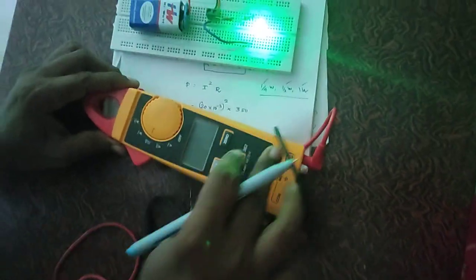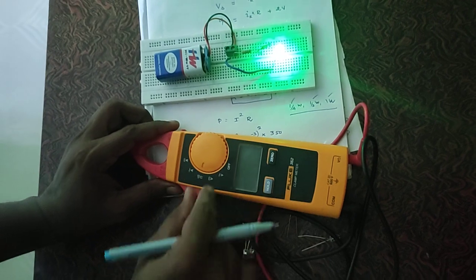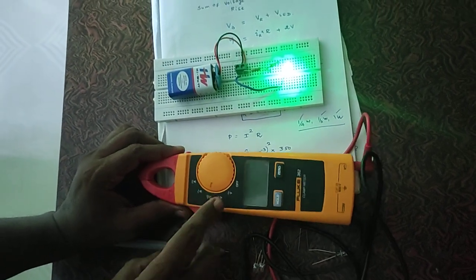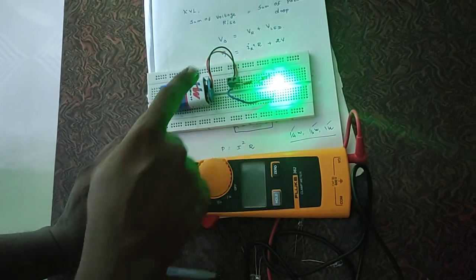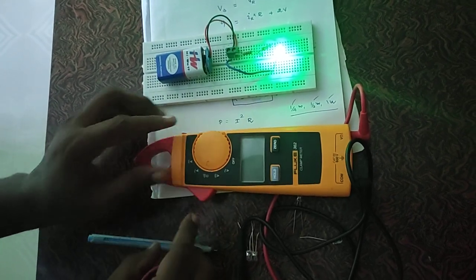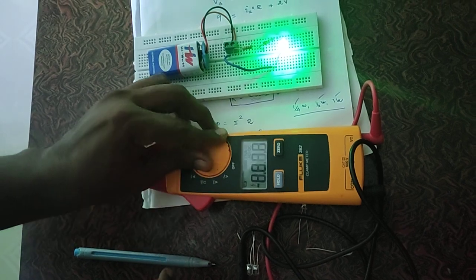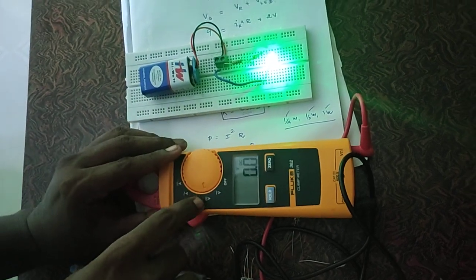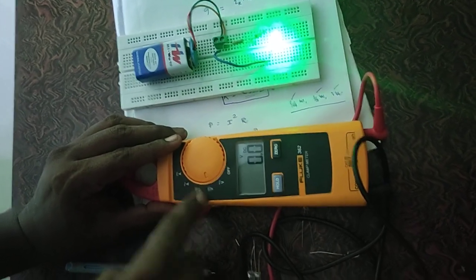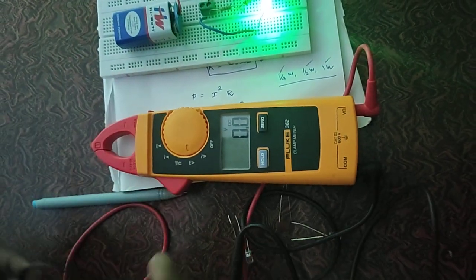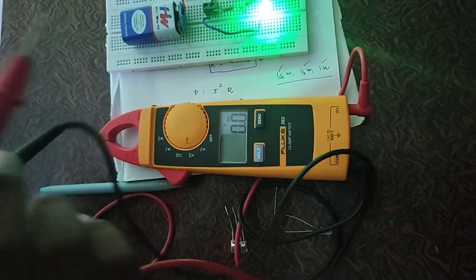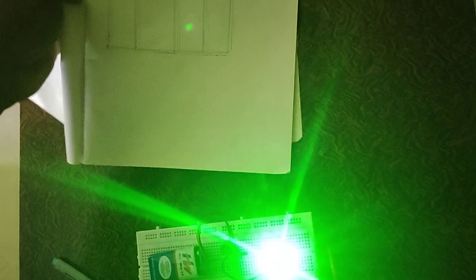For that, we have a meter called a digital multimeter. This meter will help us to measure the various electrical parameters. So this is actually all about DC, so first I have to set DC voltage measurement. Okay, let us set it on DC voltage. See, this is the DC voltage measurement point. Let us first measure the voltage across the battery, which I am going to fill in on this table. So let us measure the voltage across the battery.